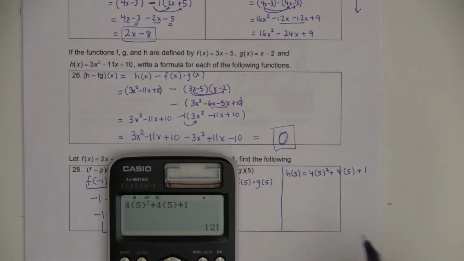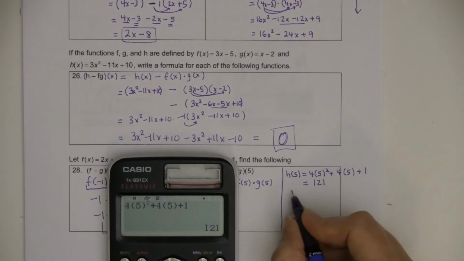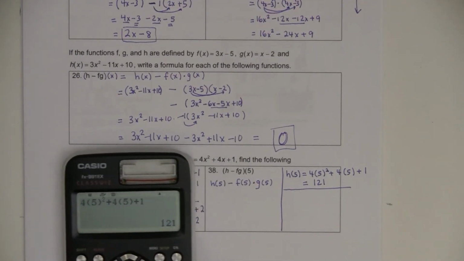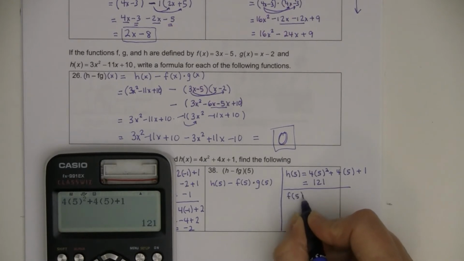And so I'm getting 121. I love 121 because it's 11 squared. I don't know why I'm such a nerd. I just love squares. Perfect squares are my favorite. And so f at 5, going a little stir crazy at my house, you can probably tell.